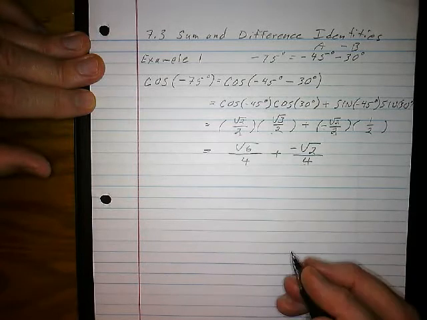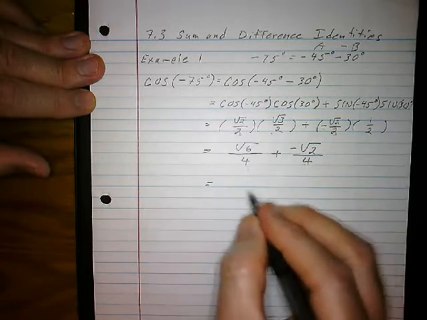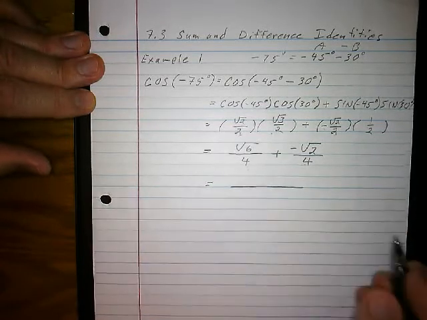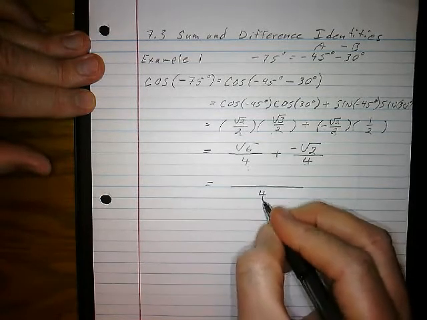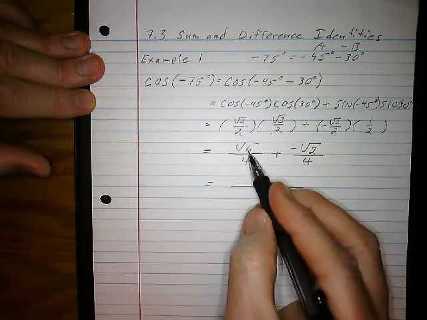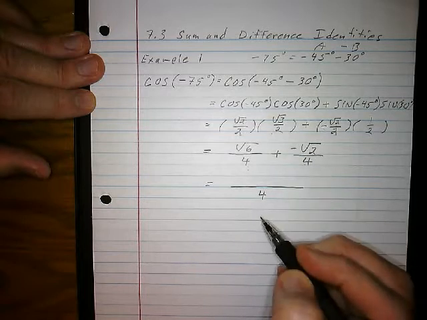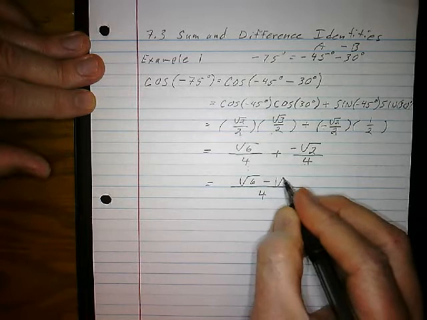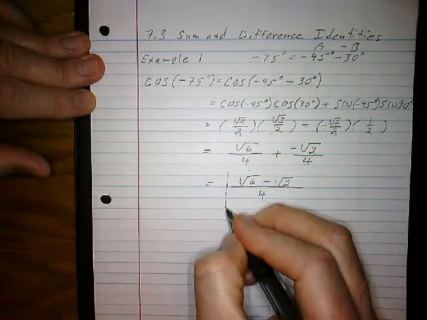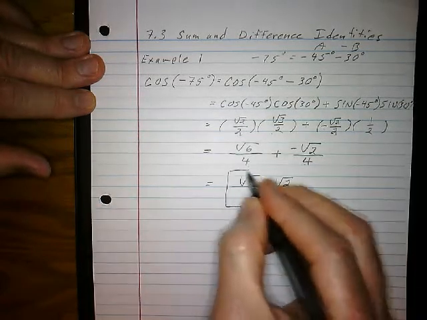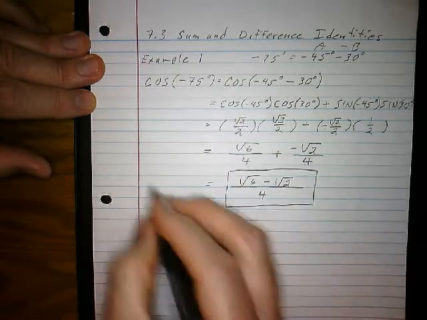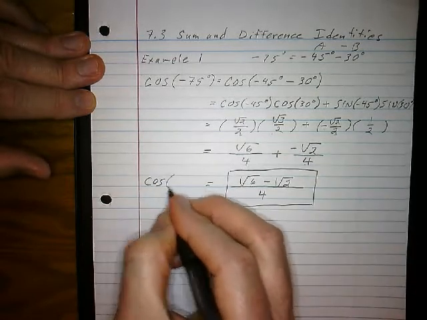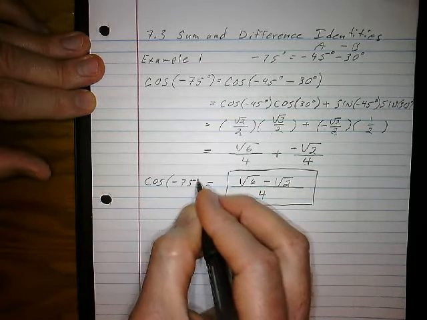Lo and behold, we have a common denominator. That means we can put this entire thing over the same denominator 4. We have square root of 6 minus square root of 2, all over 4. This is the exact answer of the cosine of negative 75 degrees.